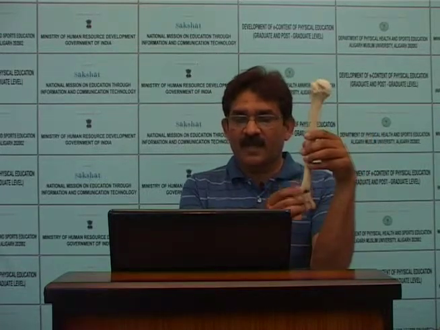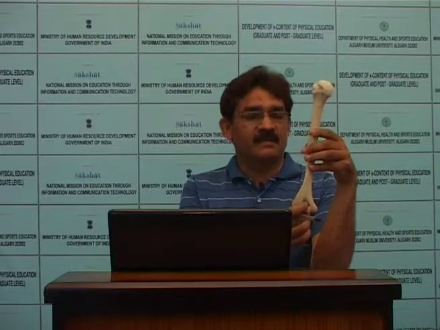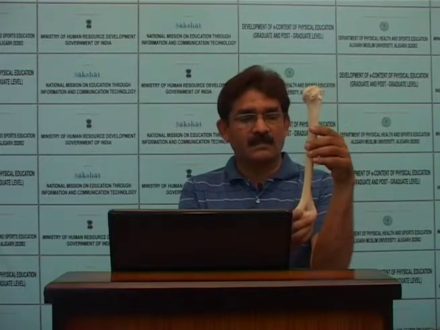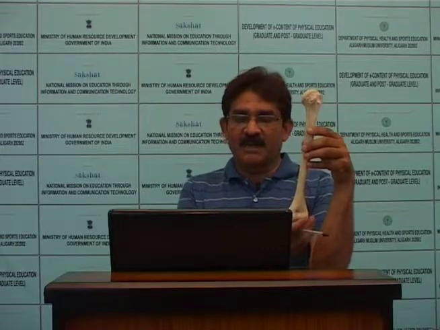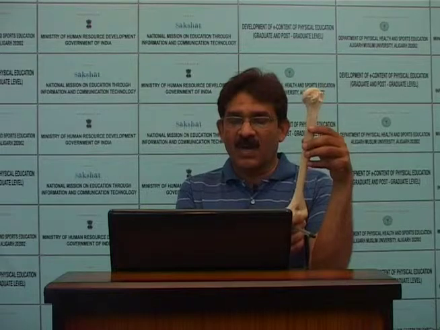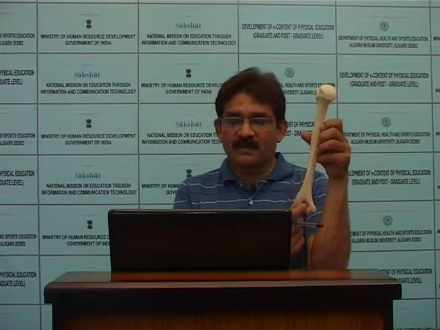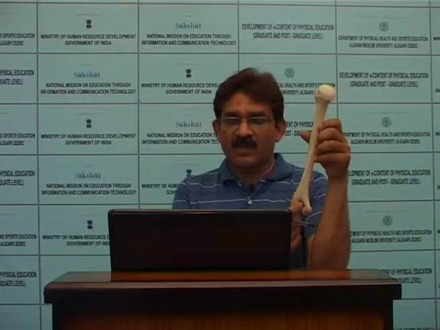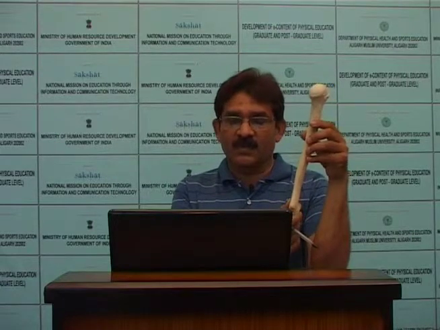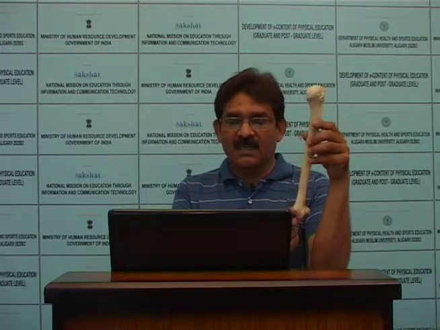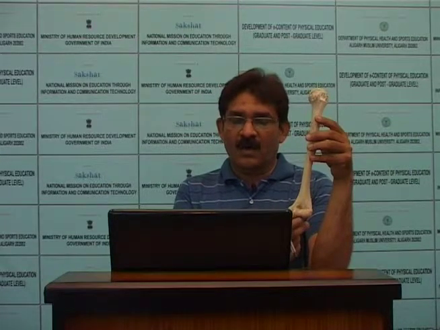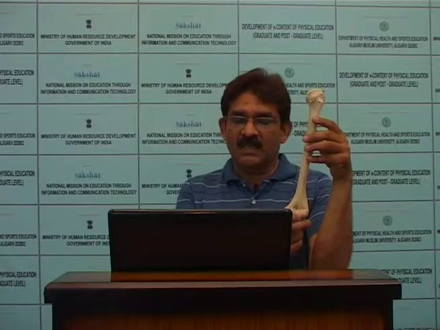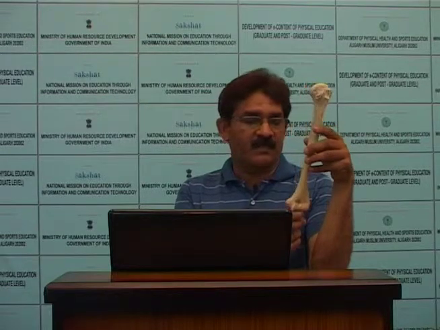Lower end: lateral and medial epicondyles, capitulum and trochlea, coronoid fossa and radial fossa anteriorly, olecranon fossa posteriorly, and the sulcus for the ulnar nerve posteriorly.